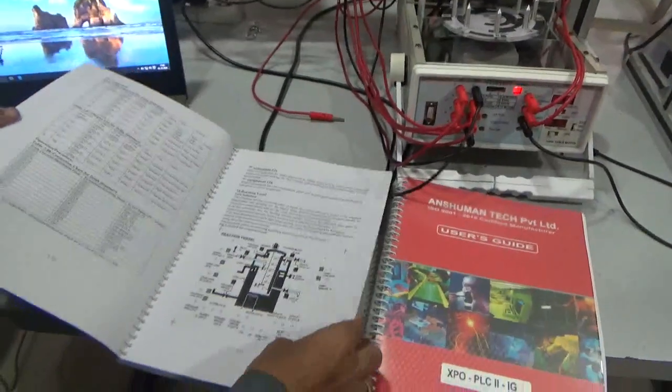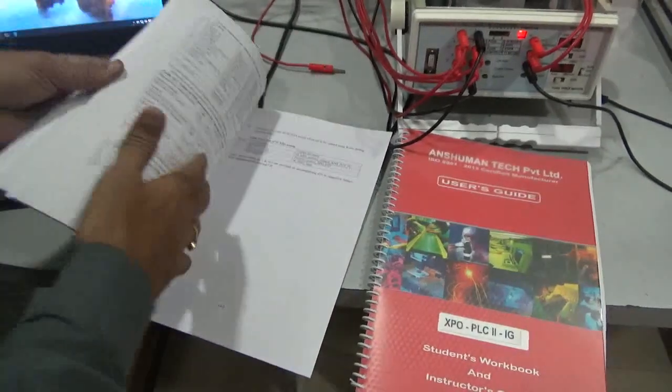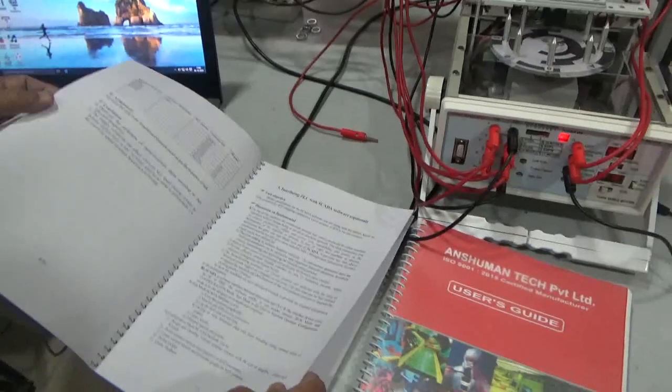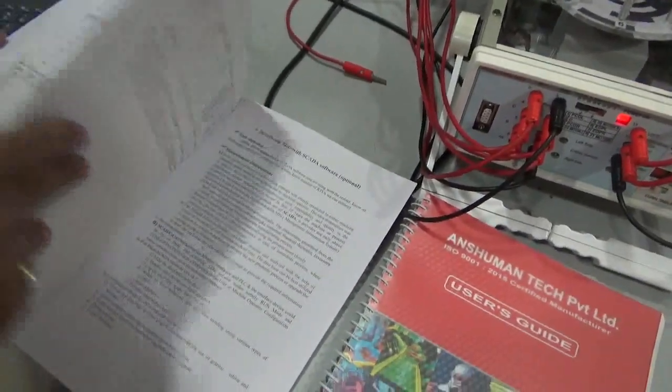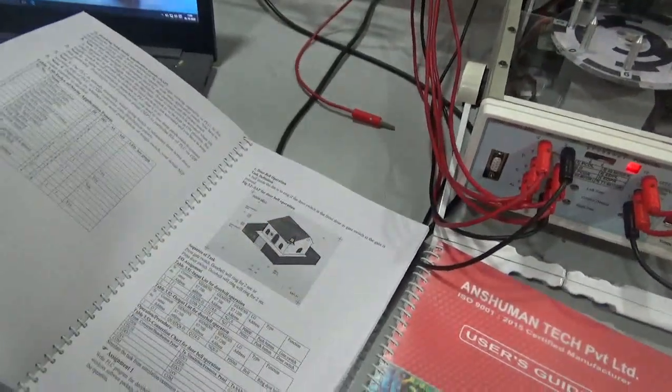In SW, all the experiments including our static application panel and working modules are given. All the procedures for PLC using SCADA software are given here.